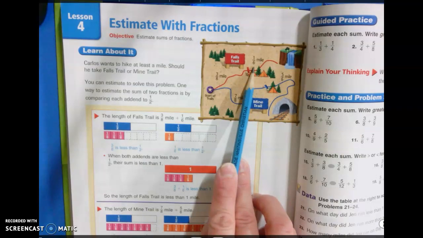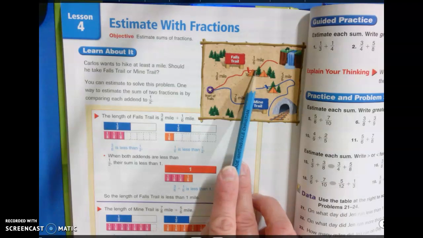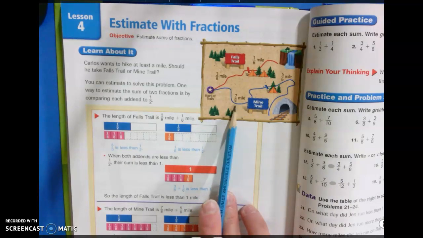So I know if I put two pieces that are less than a half together, I have less than a mile for my Red Falls Trail. Now let's look at the Mine Trail. The first piece of blue is 7/8. Can you imagine that model without even seeing it?